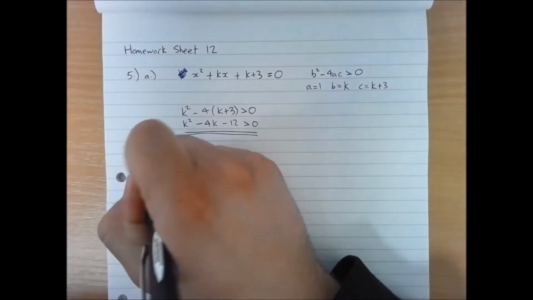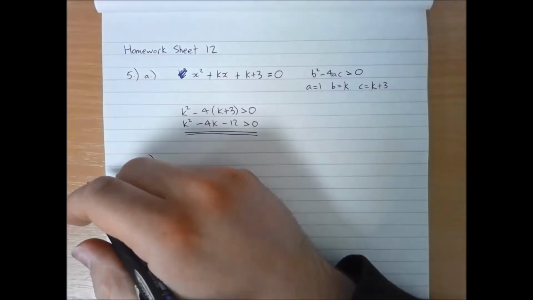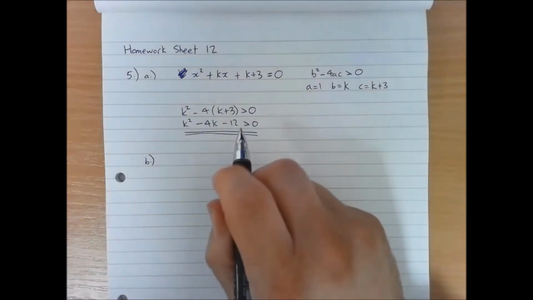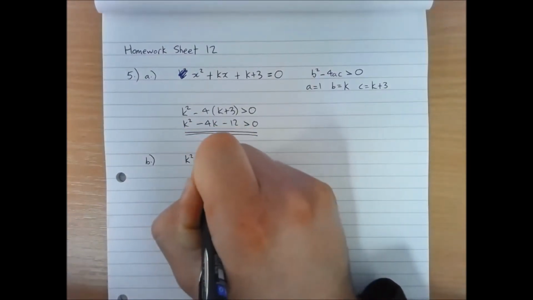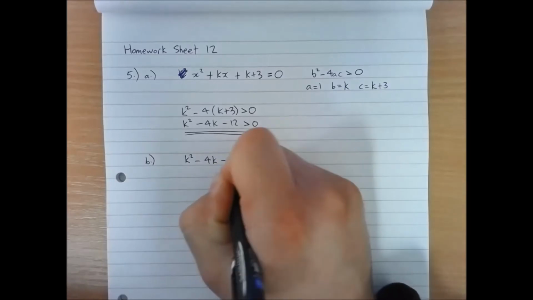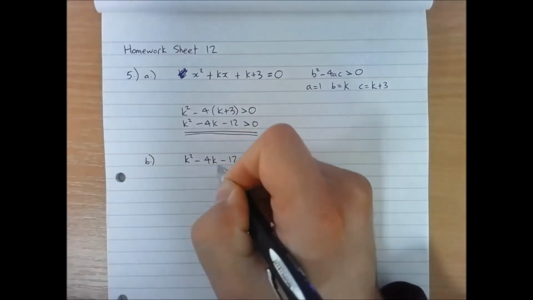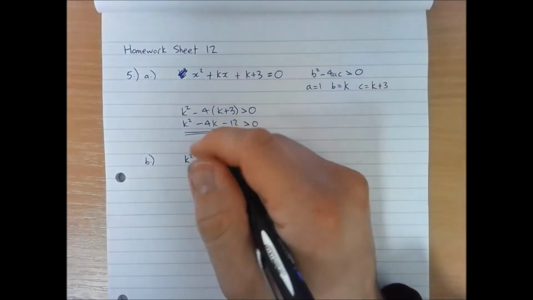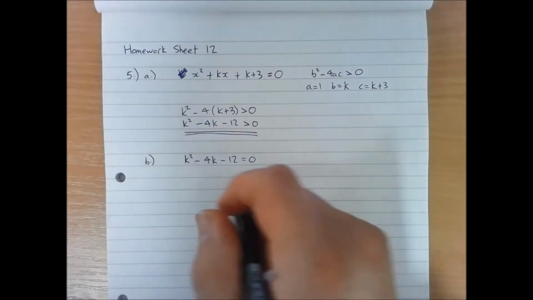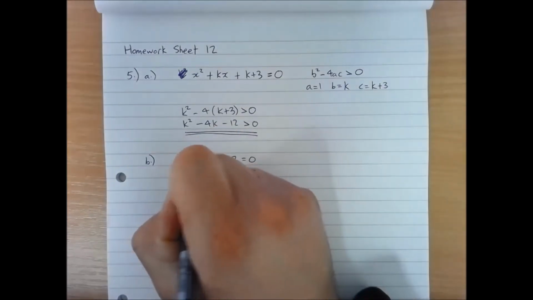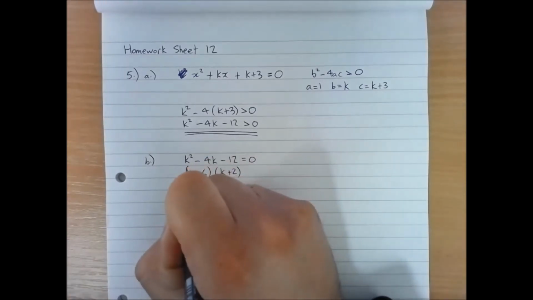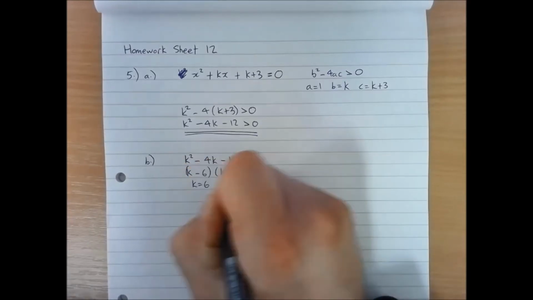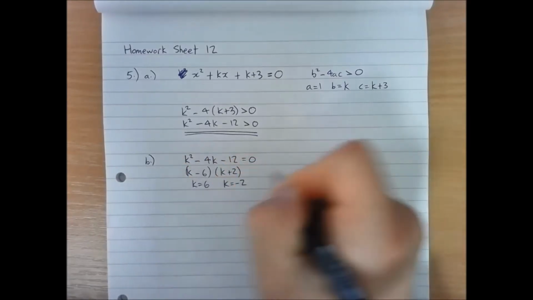Part B now asks us to find the possible values of k which will give us two real roots. We have to solve this inequality. To start with, I'm going to set this inequality equal to 0 to find the critical values where we cross from a positive solution to a different solution. These sorts of equations usually can be factorized. This one is no exception, and it factorizes to k minus 6, k plus 2, which gives us critical values of k equals 6 and k equals negative 2.